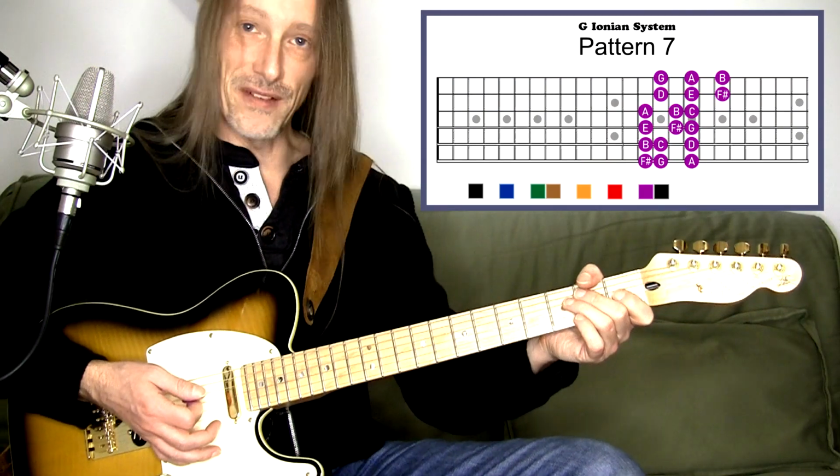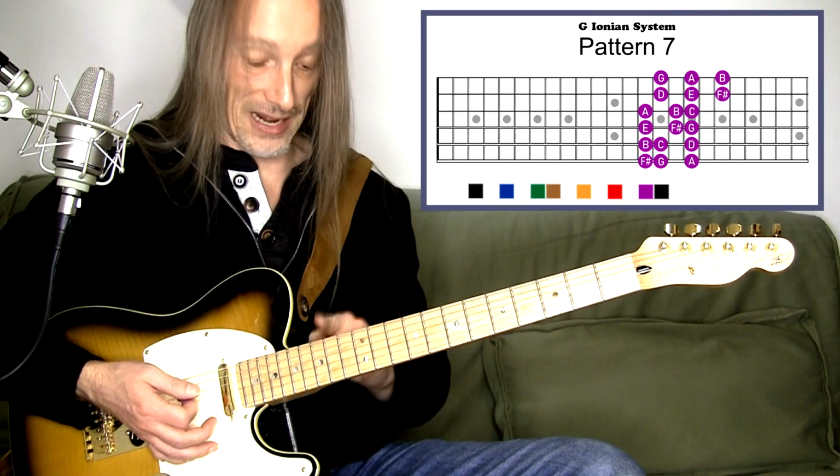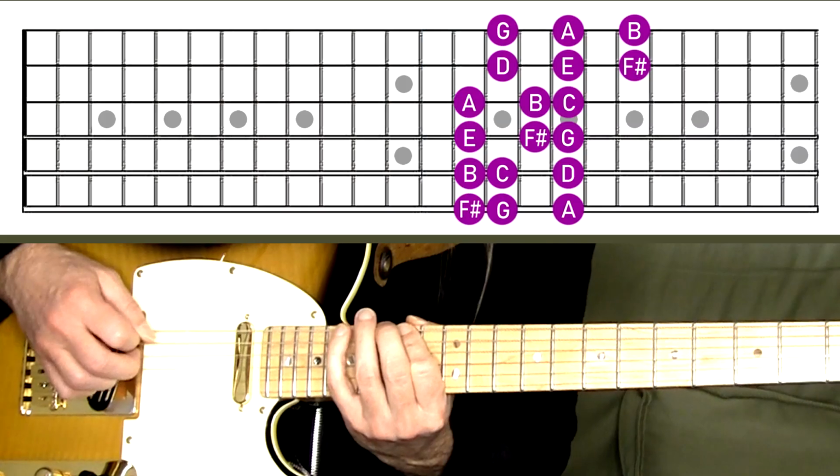Pattern number 7, the last one, starting on the F sharp.